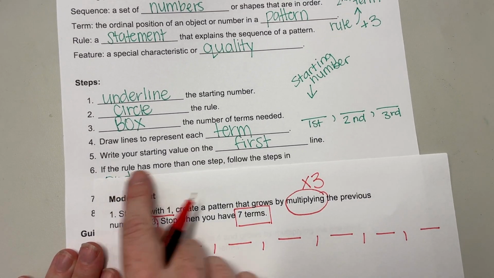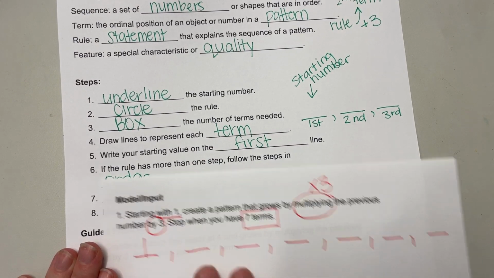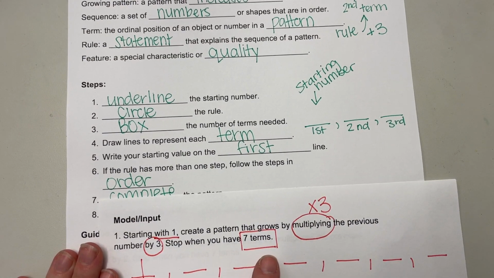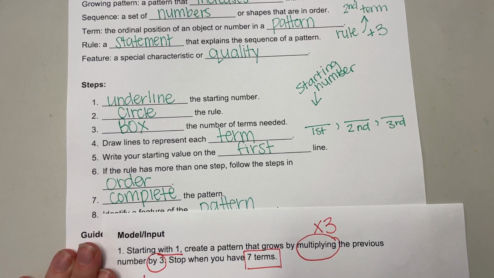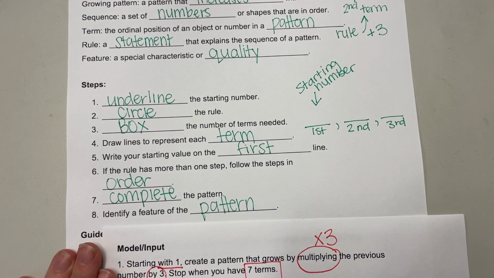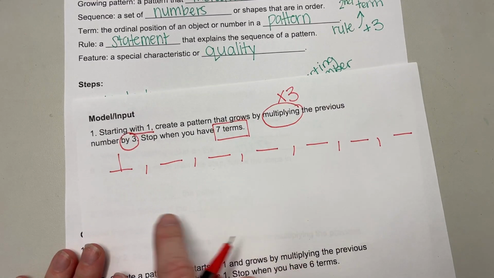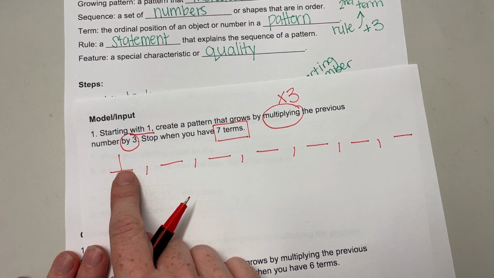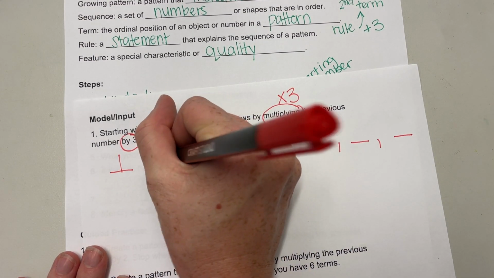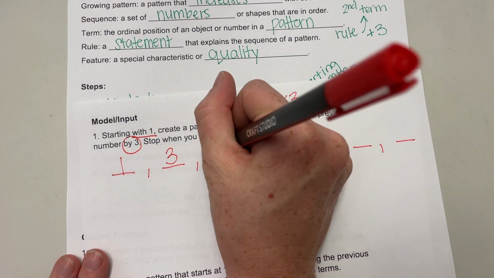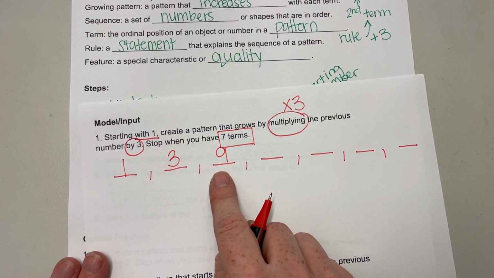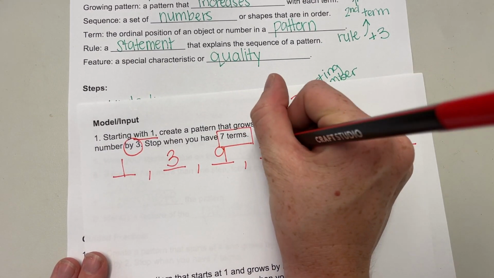Okay, if the rule has more than one step, follow the steps in order. This one only has one step. Complete the pattern. Identify a feature of the pattern. So I'm going to do 1 times 3 is 3. 3 times 3 is 9. 9 times 3 is 27.